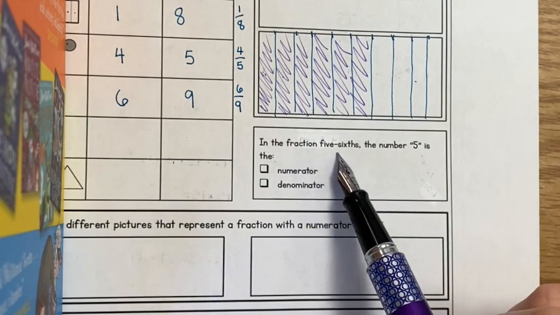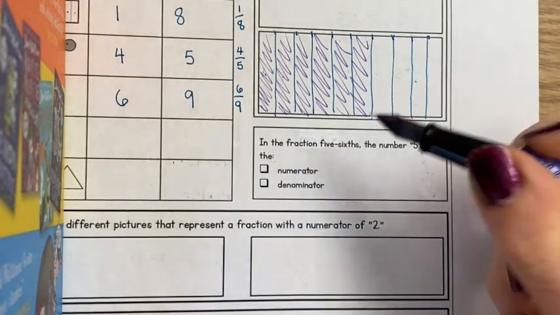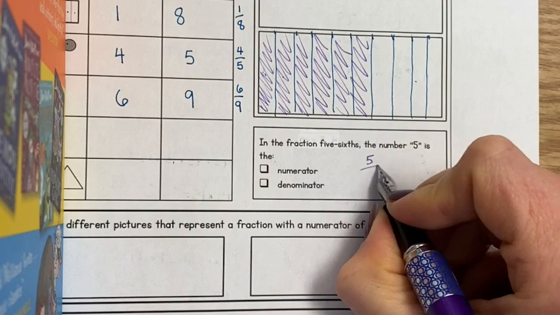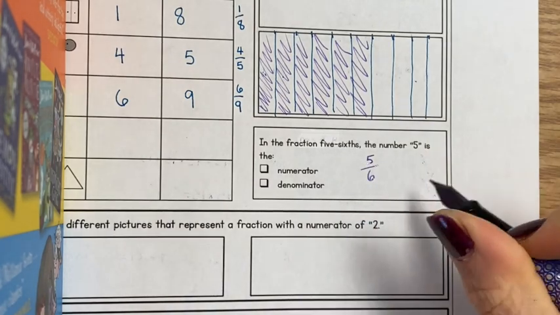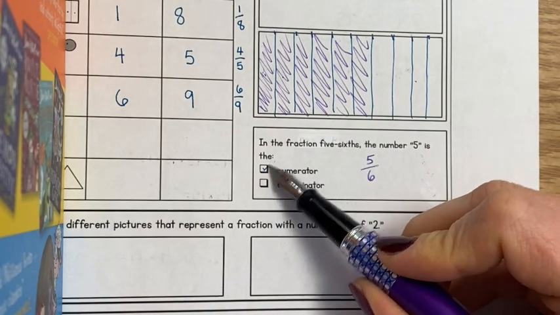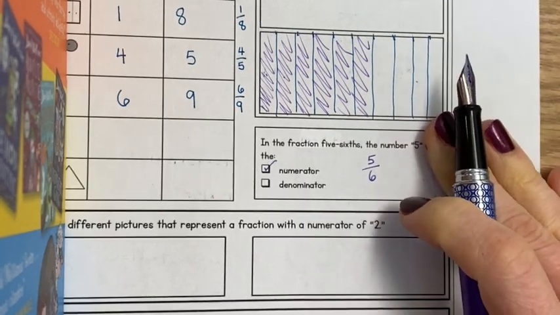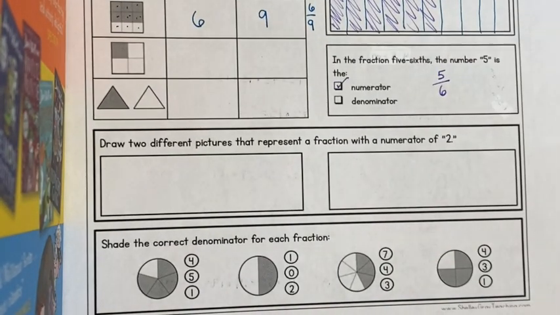Now, in the fraction 5/6, the number 5 is, so let's write it. 5/6. The number 5 is the numerator because it's the top number. All right, draw 2 different pictures that represent a fraction with a numerator of 2. So I'm going to do one, and then I'm going to let you do the other.